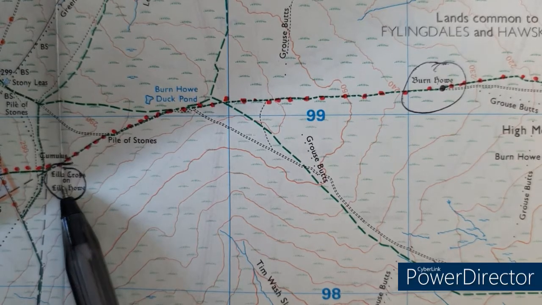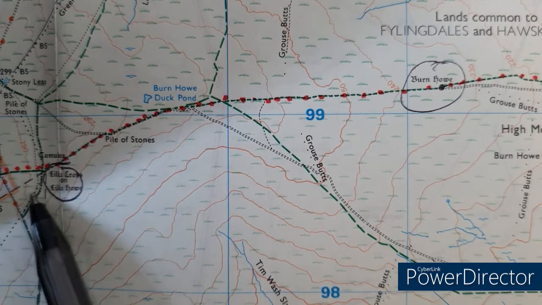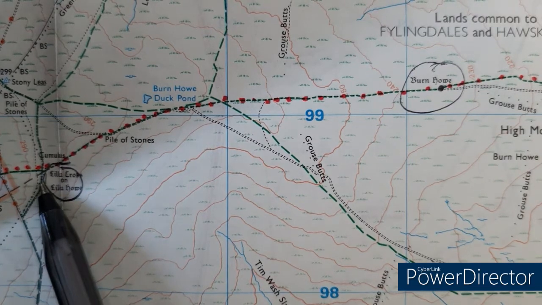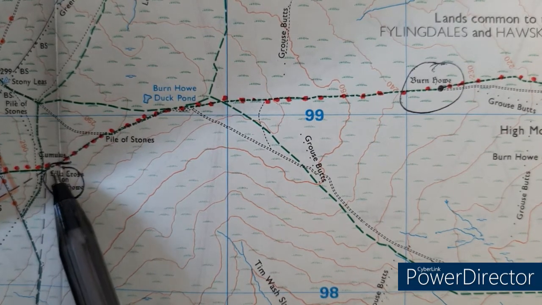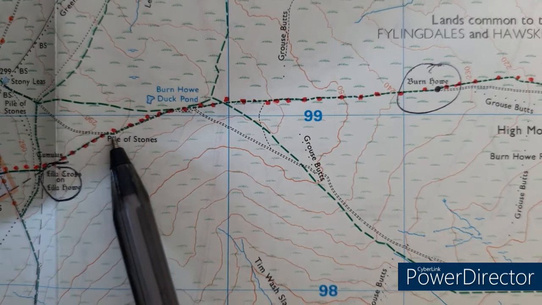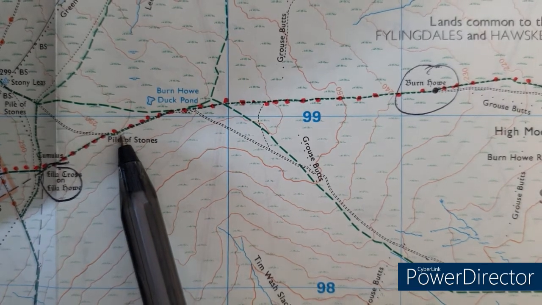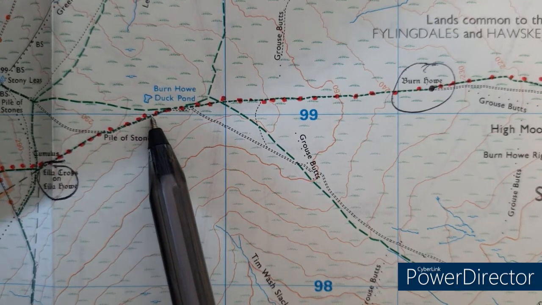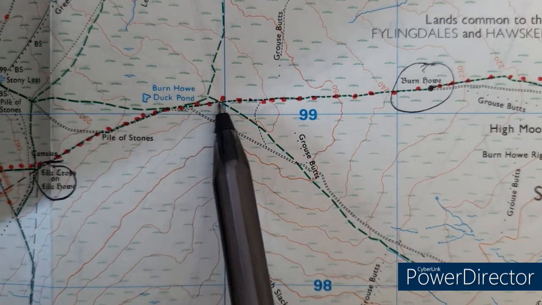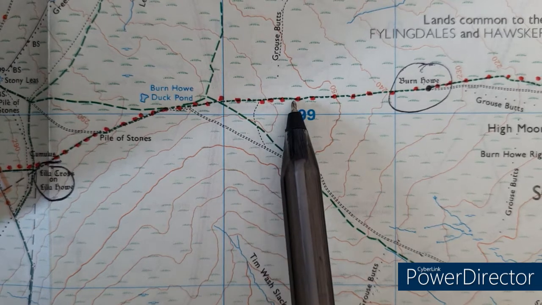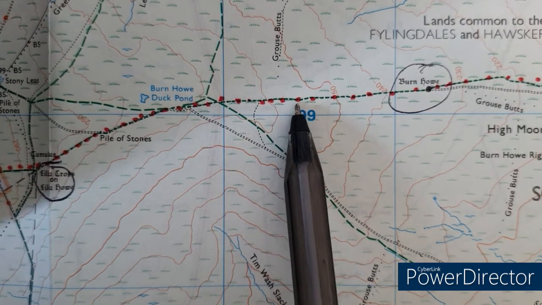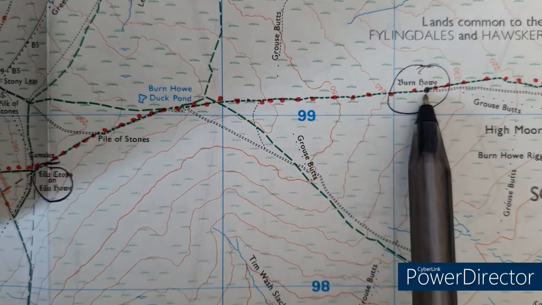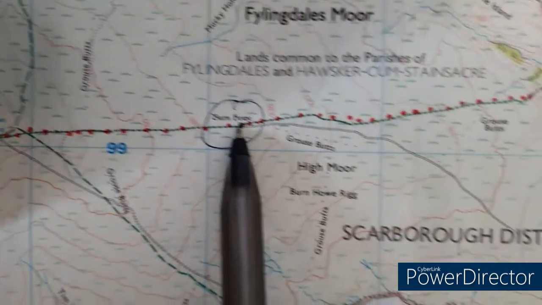So when you're finished at Lilla Cross, there's a plaque here to read with some information on that I'll put on screen. You carry on through the well-defined path, and at this point you can actually see the beacon at Ravenscar, so you can just use that to follow. Go past Burnhow Duck Pond, following it straight on. You'll then be able to see Burnhow, which is a mound of earth with a cairn on top of it. You can use that to head to there.